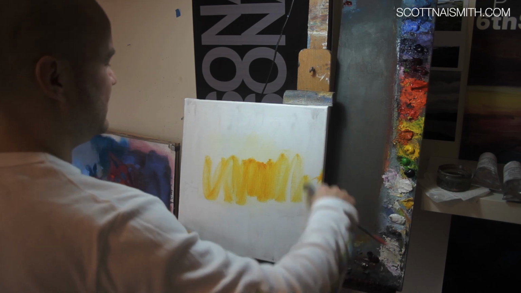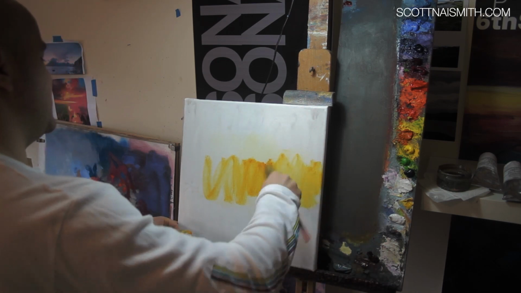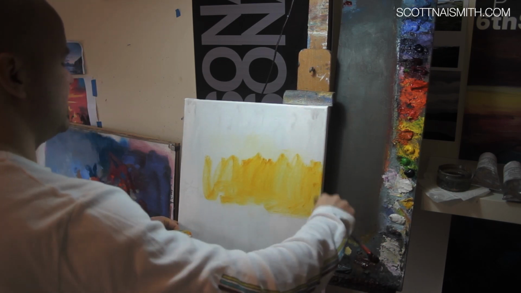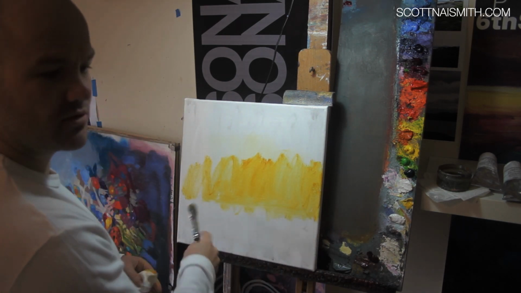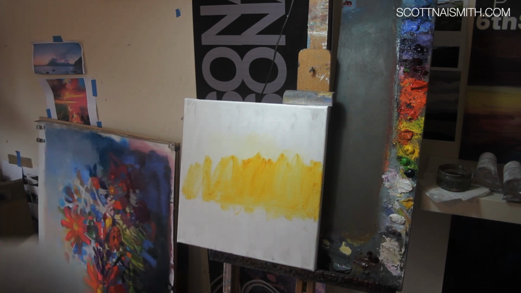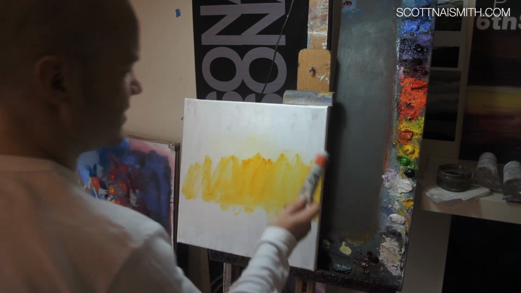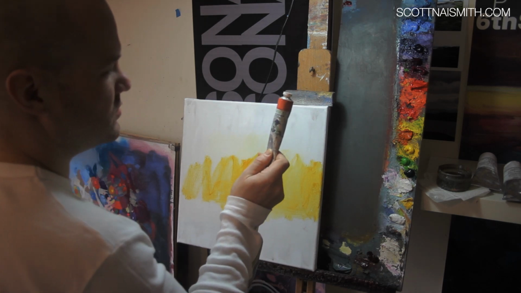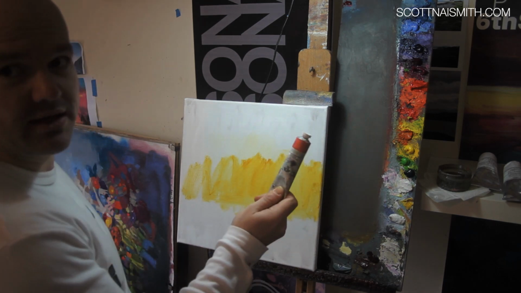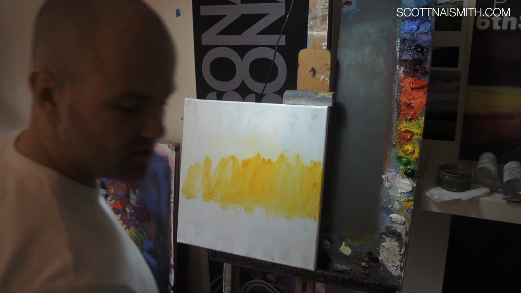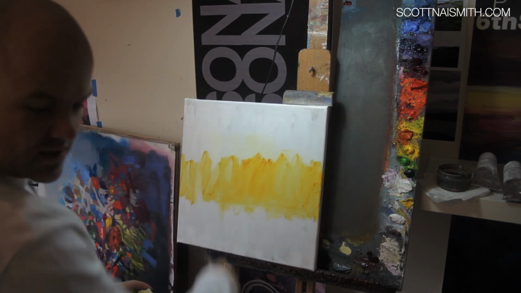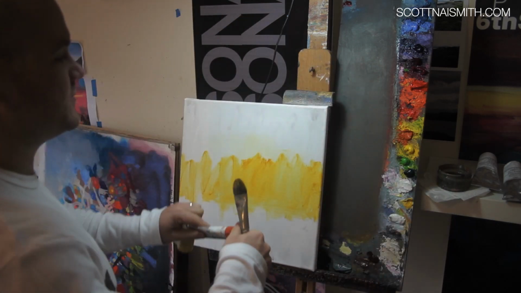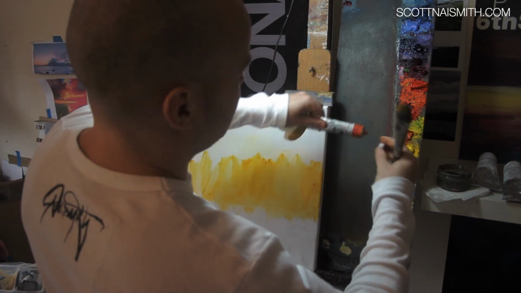Now the properties of Indian yellow are quite interesting. There's also another paint that I use called Old Holland Gold Lake. Old Holland Gold Lake behaves in a similar sort of way, but slightly more orange. And I think we'll actually use some of that as well. So I'll put a little bit of that down.